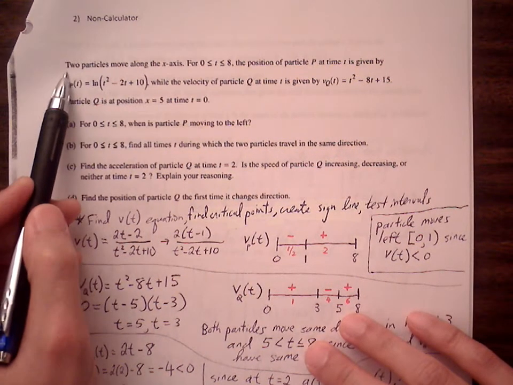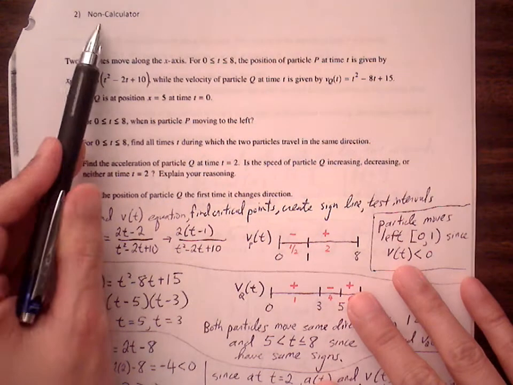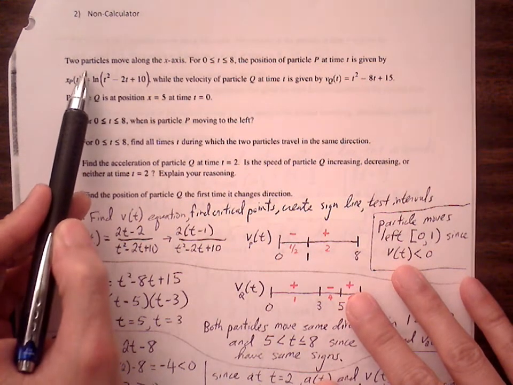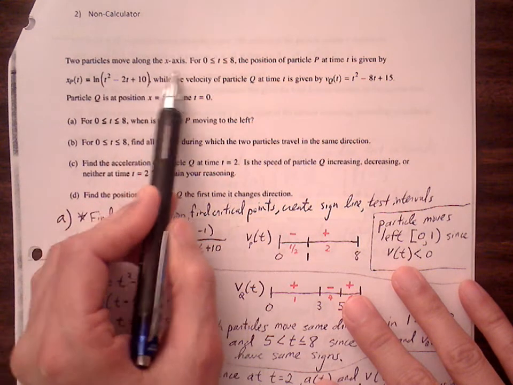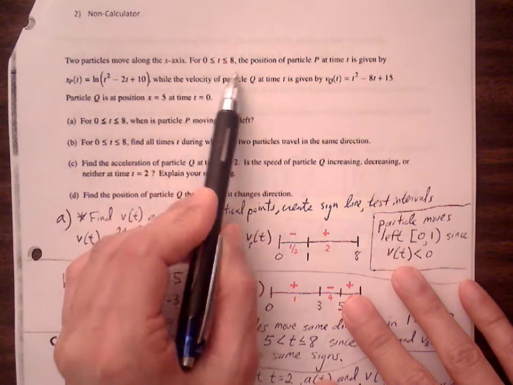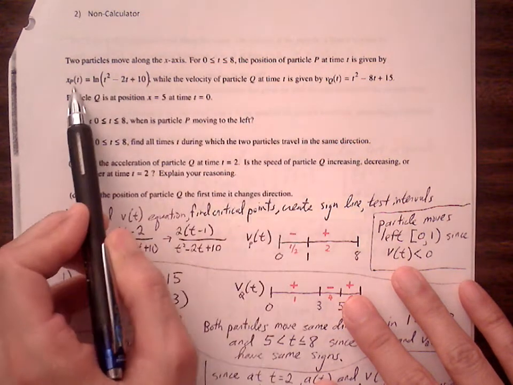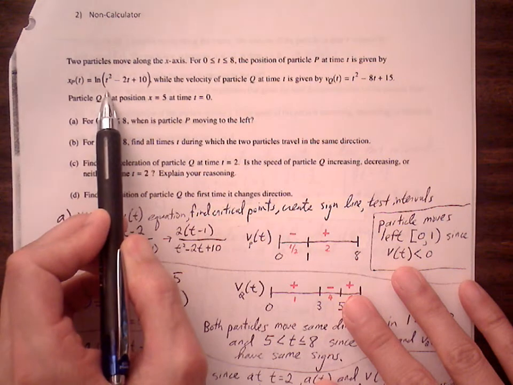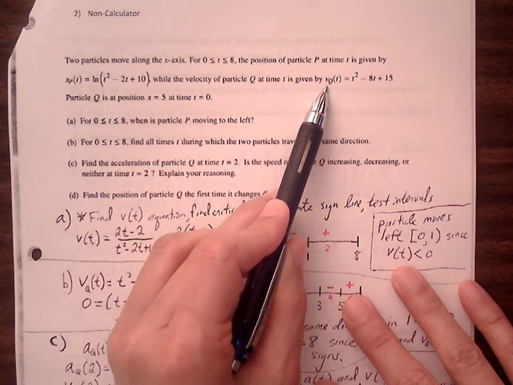This is number 2 for AP FRQ particle motion non-calculator. Let's read the problem here. Two particles move along the x-axis for time interval between 0 and 8. Position of particle P at time t is given by x of t, while the velocity of another particle Q is given by v of t.